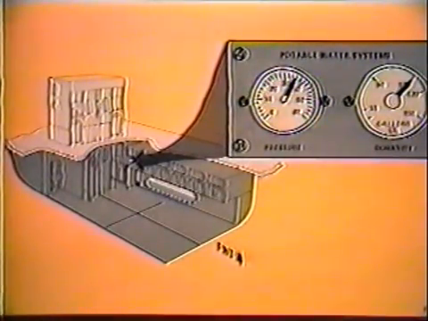2 air compressors pressurize the tank to approximately 35 psi. Both pressure and quantity are indicated on the potable water system panel located next to the lower galley sink.